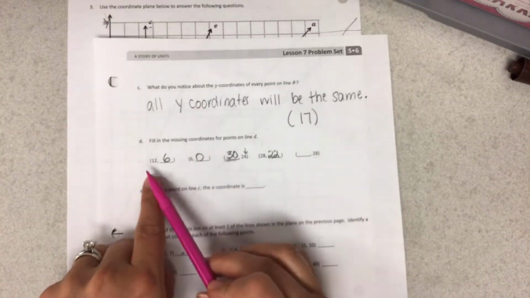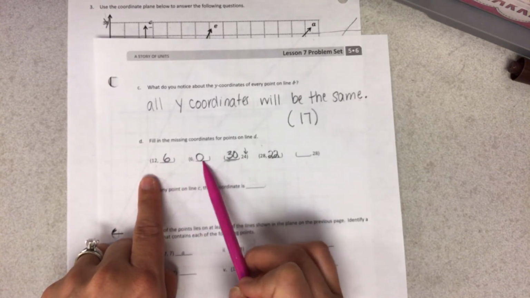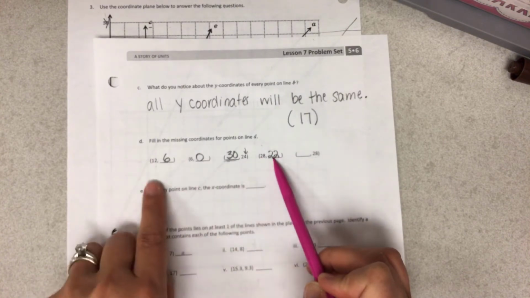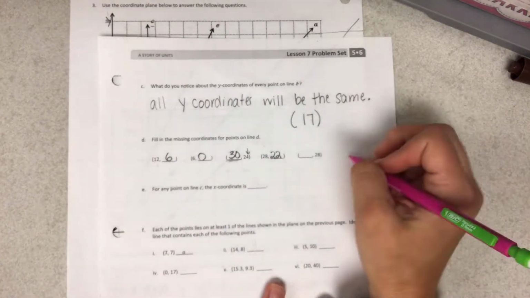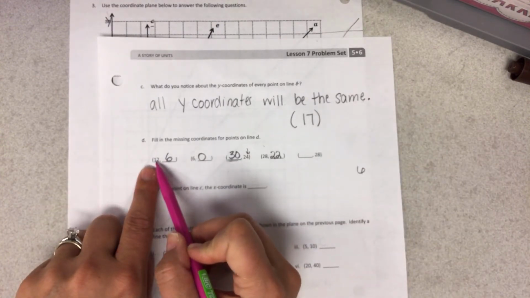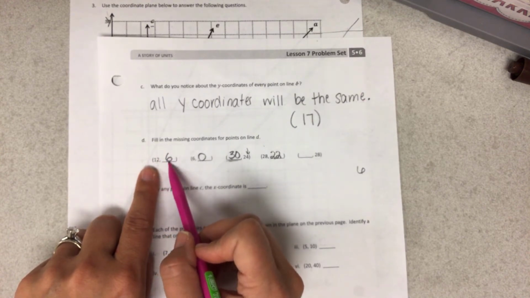So probably the best thing to do, instead of trying to extend it, is to look here and ask, what would my rule be? Well, if I have 12, 6, 6, 0, 30, 24, 28, 22, I'm noticing that the pattern is going to be 6. I notice that my x is 6 more than my y.